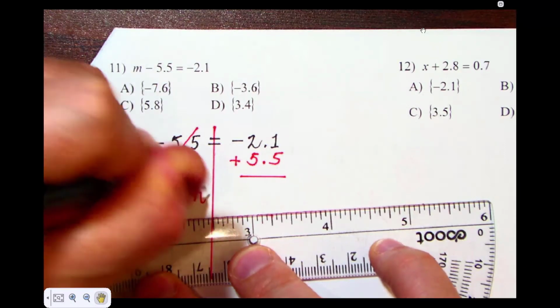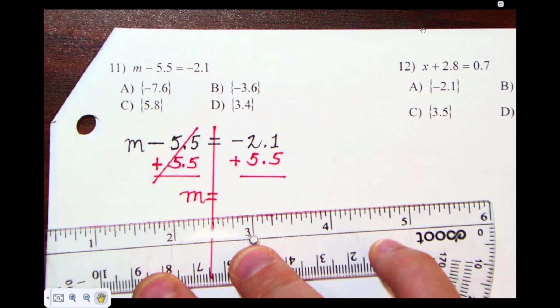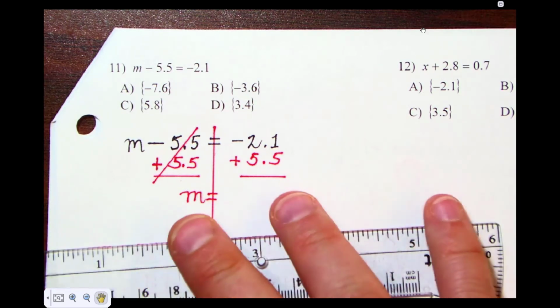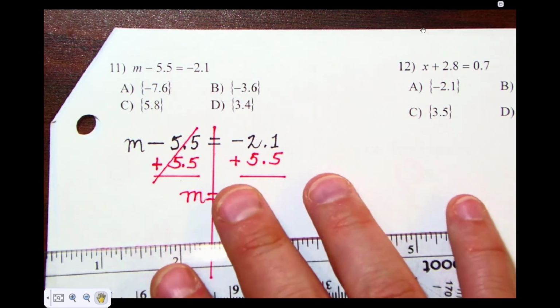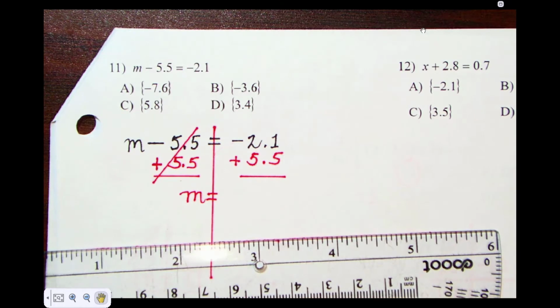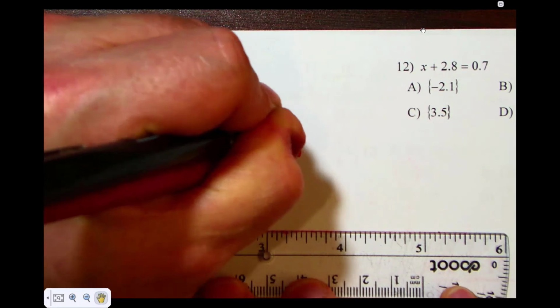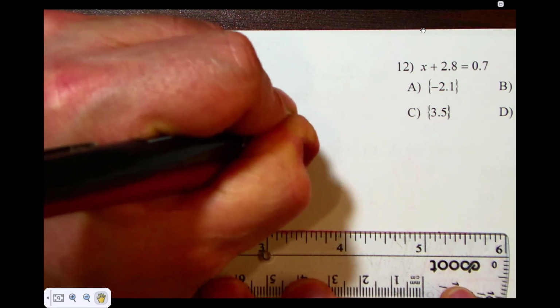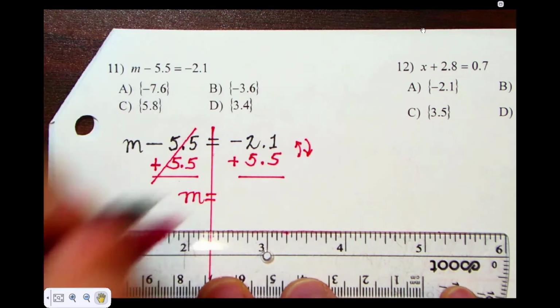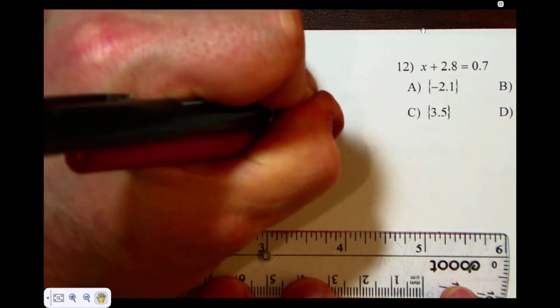Now we have m by itself on the left side. I saw people writing negative 7.6. I would say that was the most common answer. Wrong. Okay, wrong. What you have to do on paper is you have to flip these two and perform subtraction.